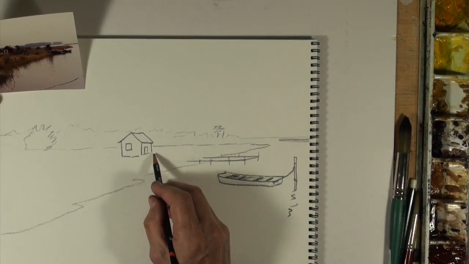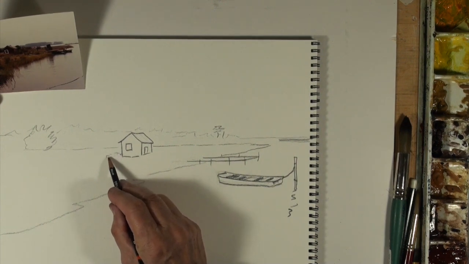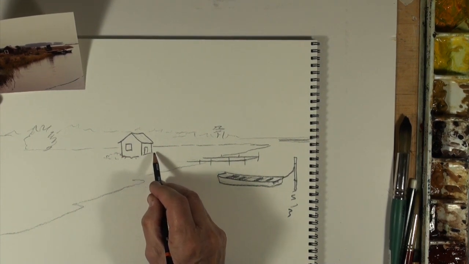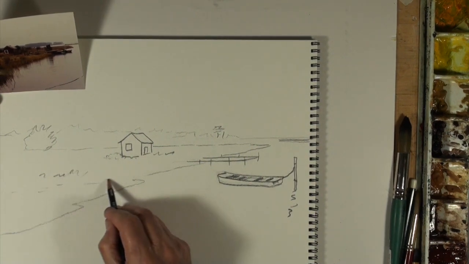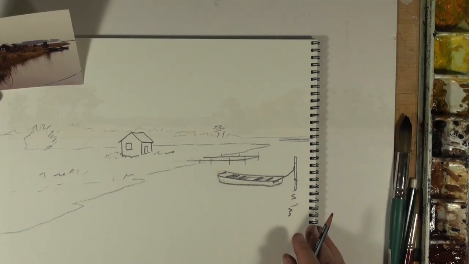And I believe you could paint that. Put some little bushes around the building. Here and there, some bushes in the marsh. And that's all it is to it.